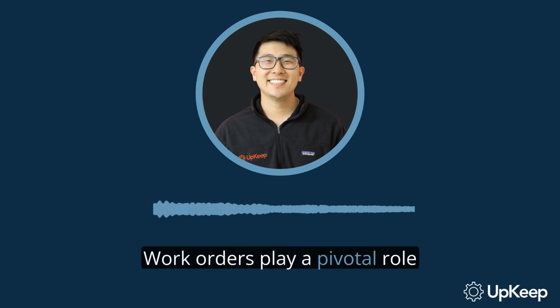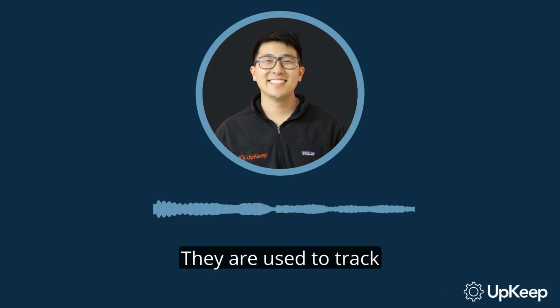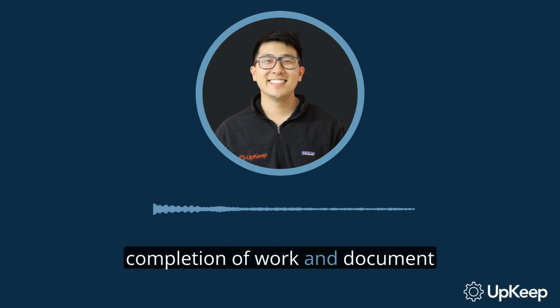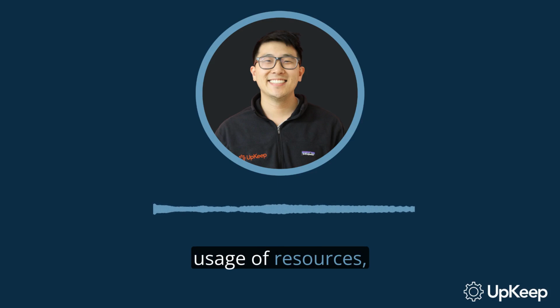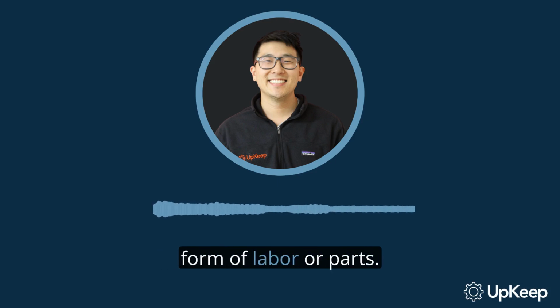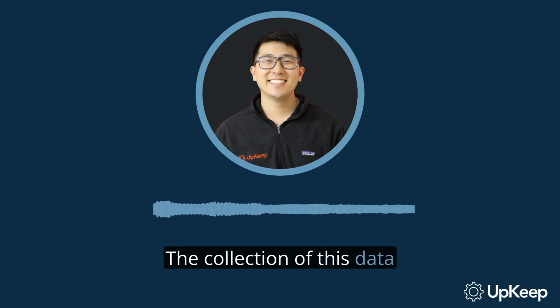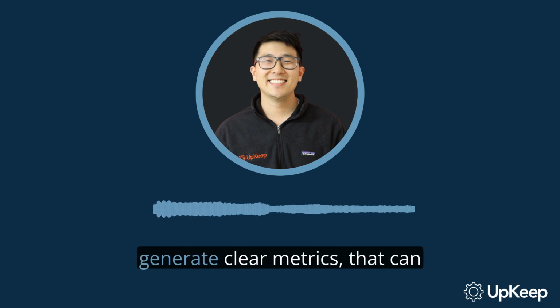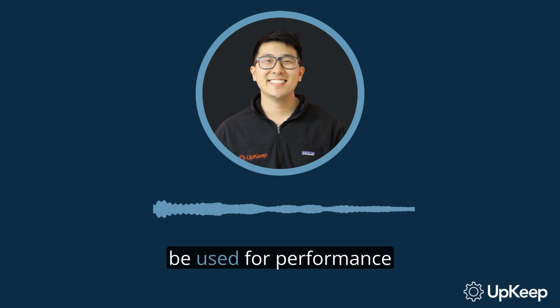Work orders play a pivotal role in improving maintenance. They are used to track completion of work and document usage of resources, whether that comes in the form of labor or parts. The collection of this data enables maintenance teams to generate clear metrics that can be used for performance monitoring, trend analysis, and continuous improvement.